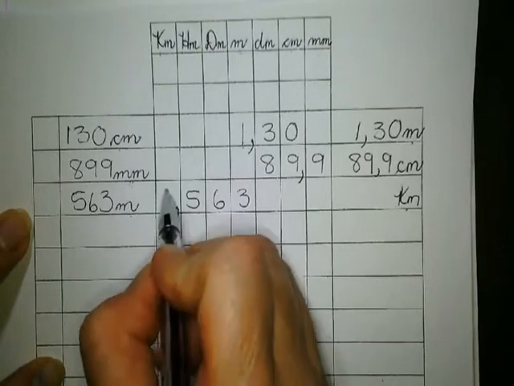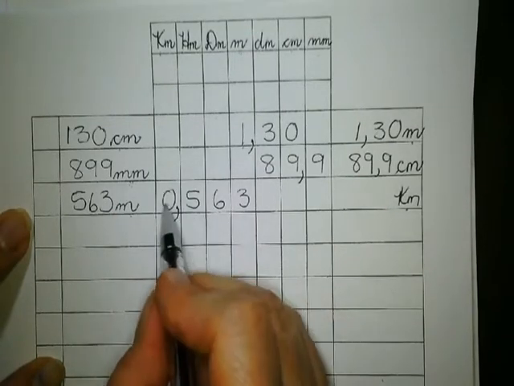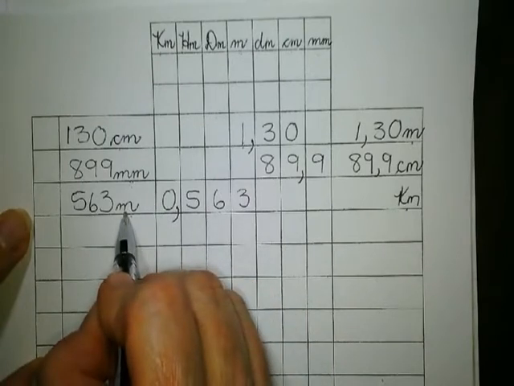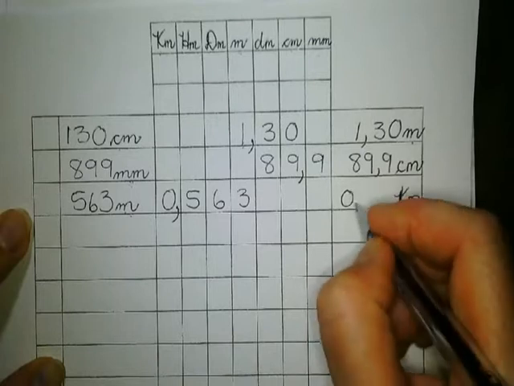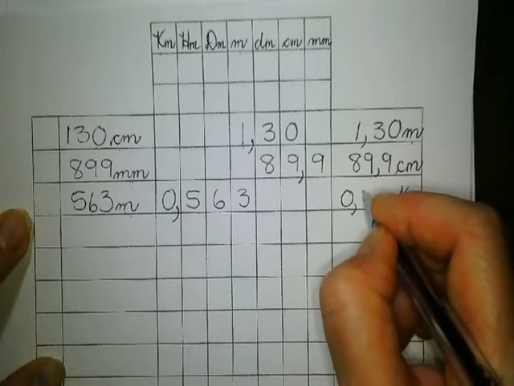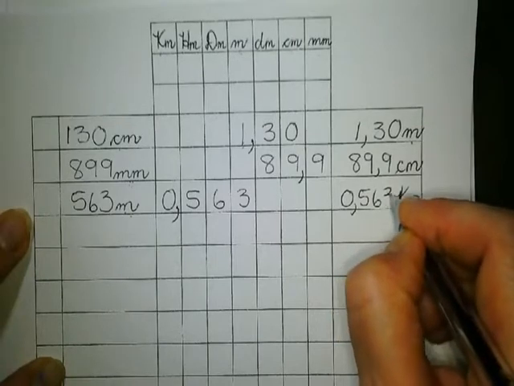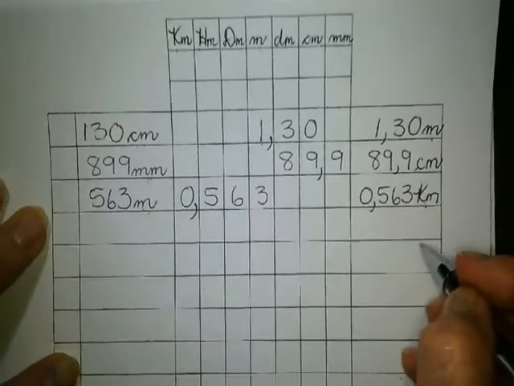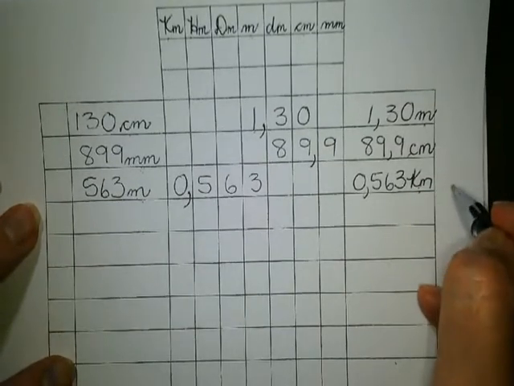And the only thing that we do then is we fill it up with a 0. So when I convert the meters to kilometers, I'm just going to put the comma and the 0 in front. Then my answer will be 0,563. Okay, I hope you're keeping up. If you want to pay attention first and then try it on your own later, it's also fine.